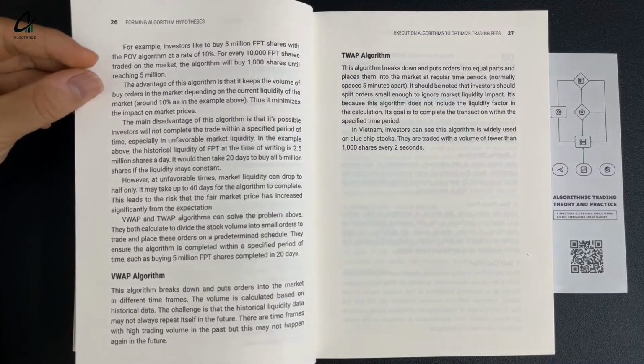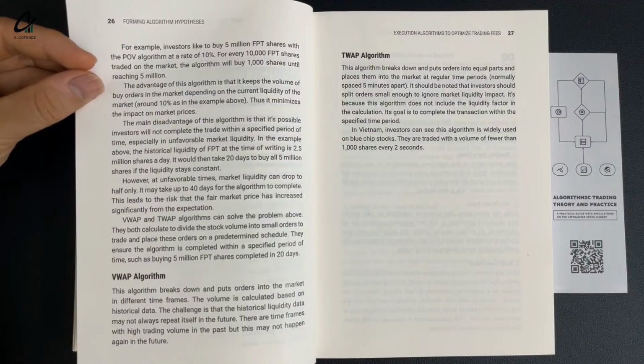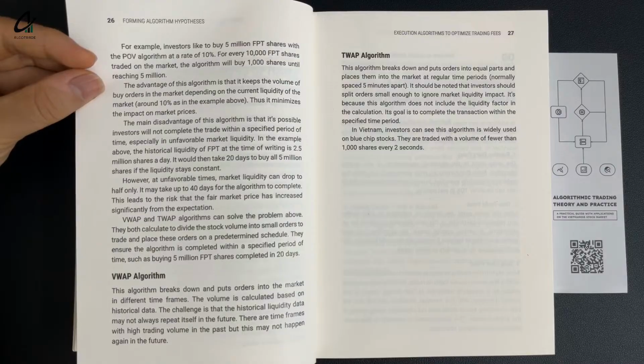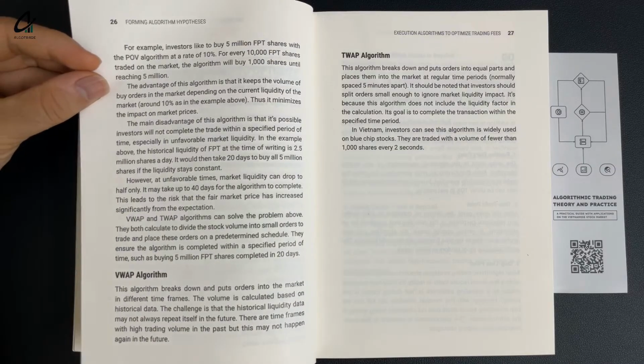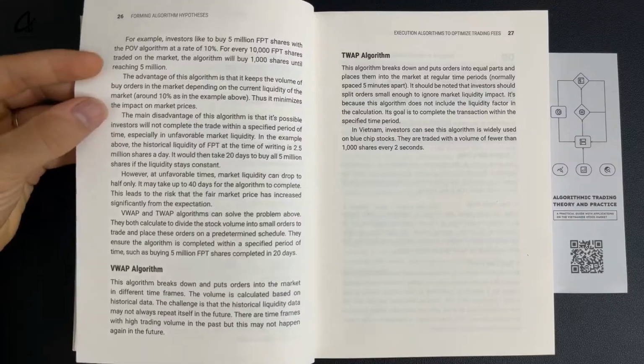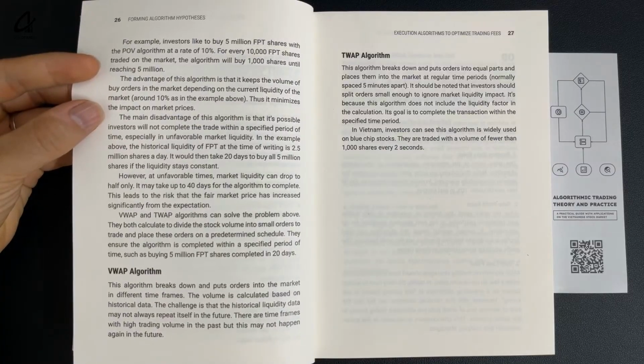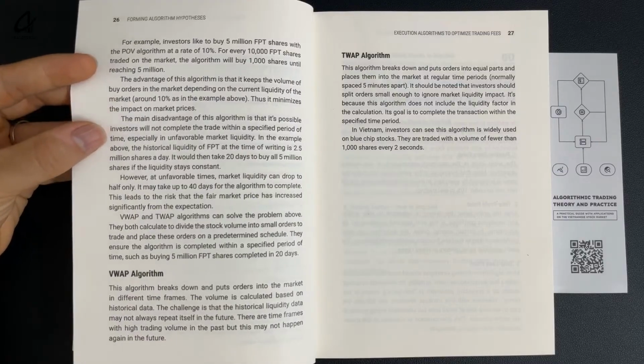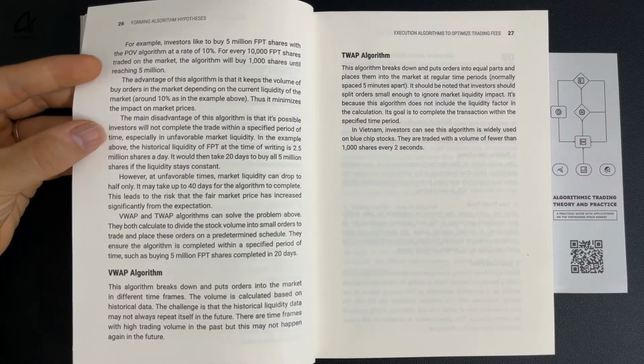The advantage of this algorithm is that it keeps the volume of buy orders in the market dependent on the current liquidity of the market, around 10% as in the example above. Thus, it minimizes the impact on the market price. The main disadvantage of this algorithm is that it's possible the investor will not complete the trade within a specified period of time, especially in unfavorable market liquidity.